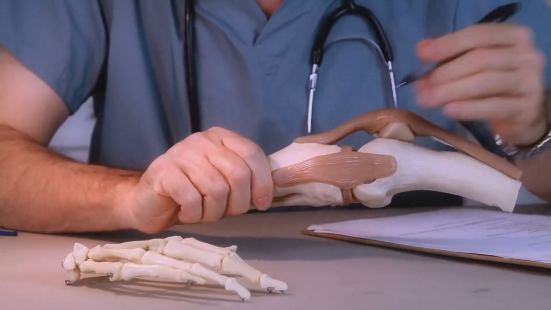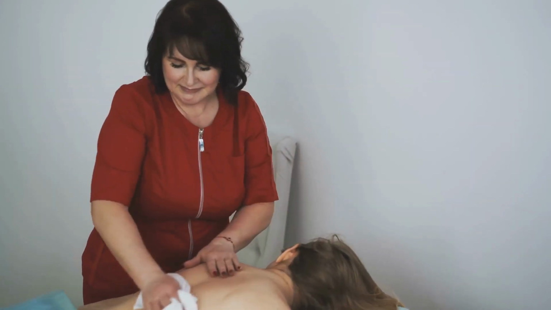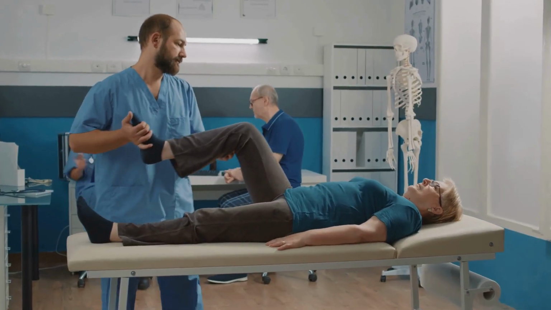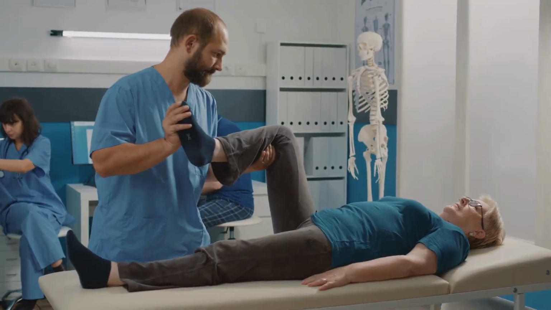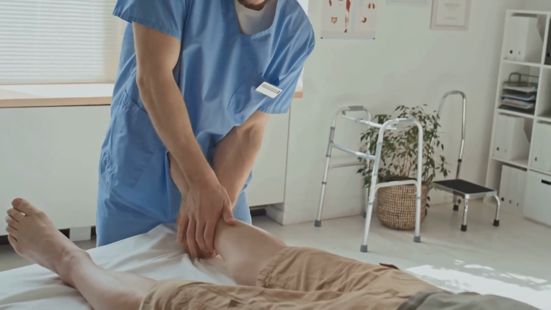Let's delve into the Milgram test. The patient should be lying supine. Ask them to keep both legs straight and raise them to a position about 2 inches above the table. It's essential they hold this position for 30 seconds.